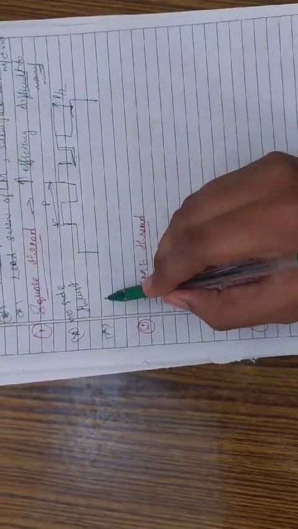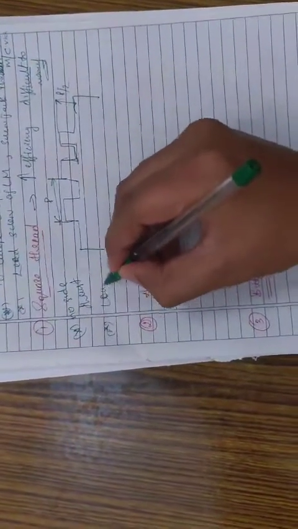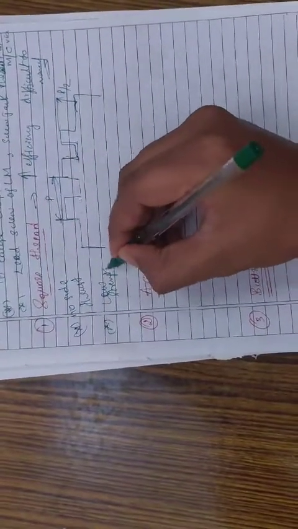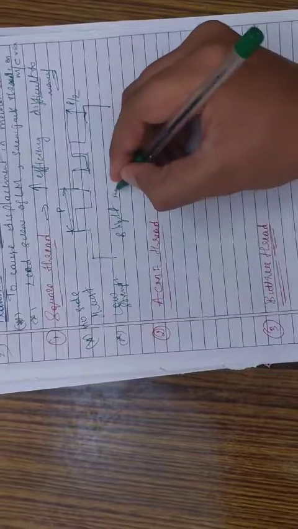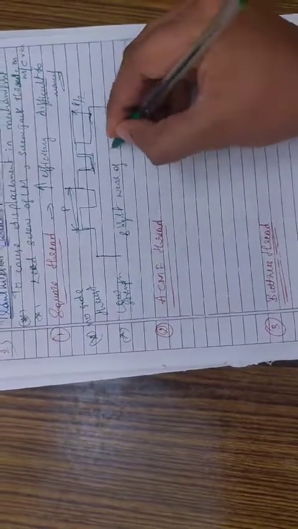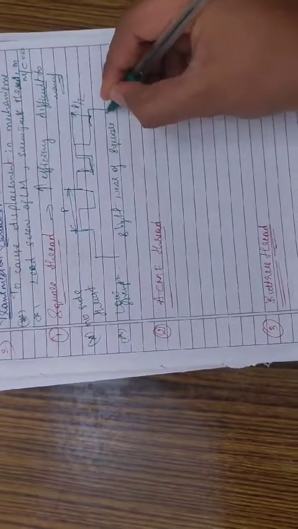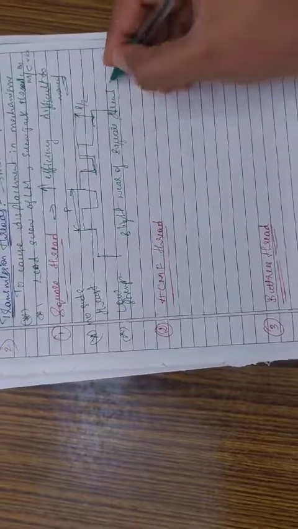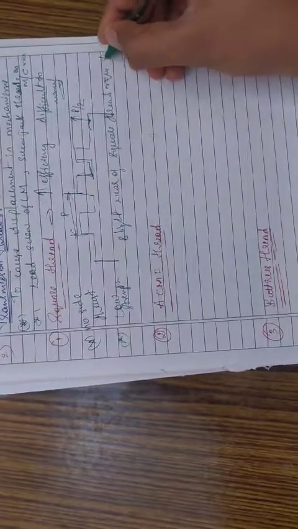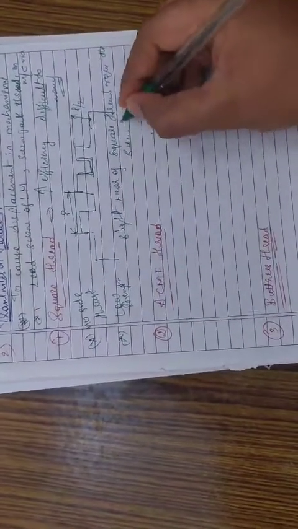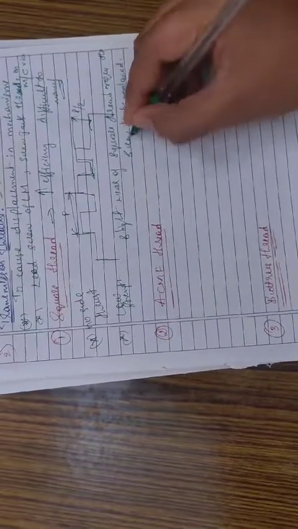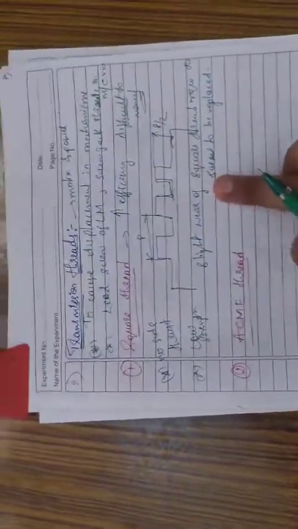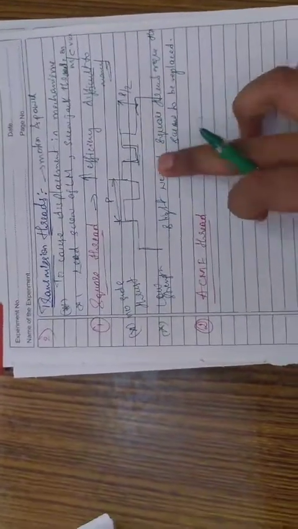It has low strength, and even a slight wear of the square thread requires the screw to be replaced. This is one of the main disadvantages of using the square screw threads. Okay, this is regarding the square thread.